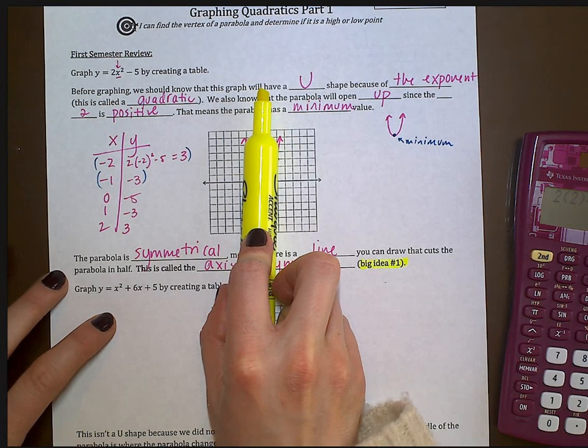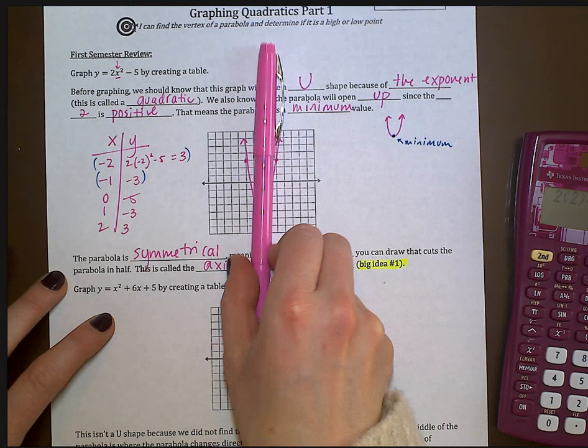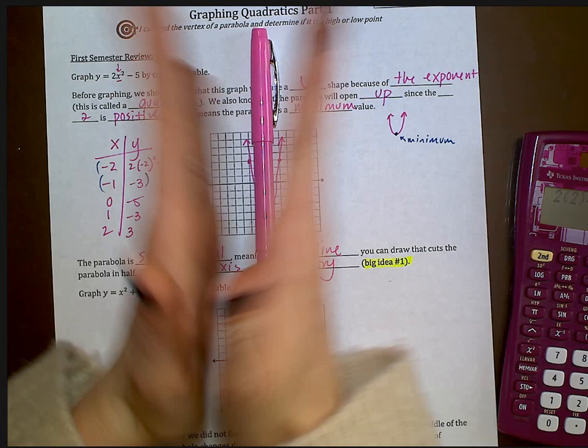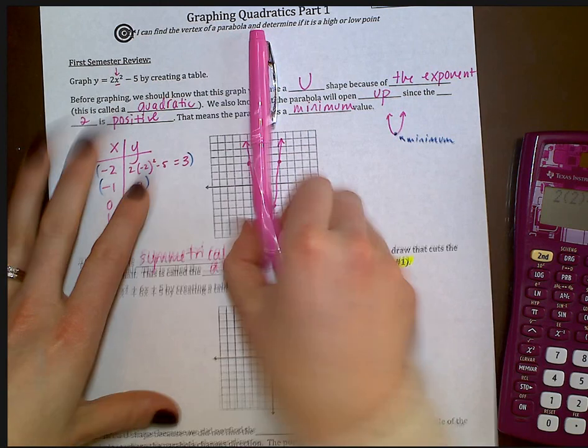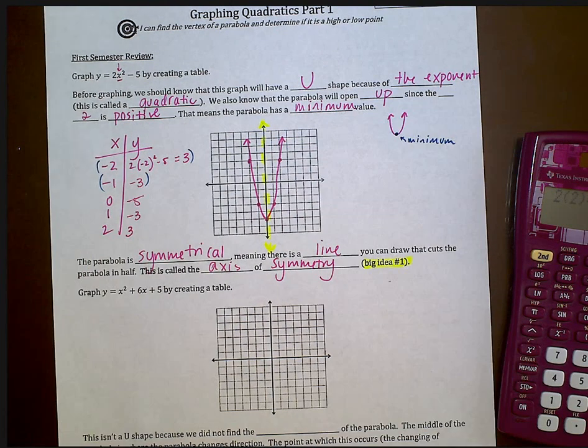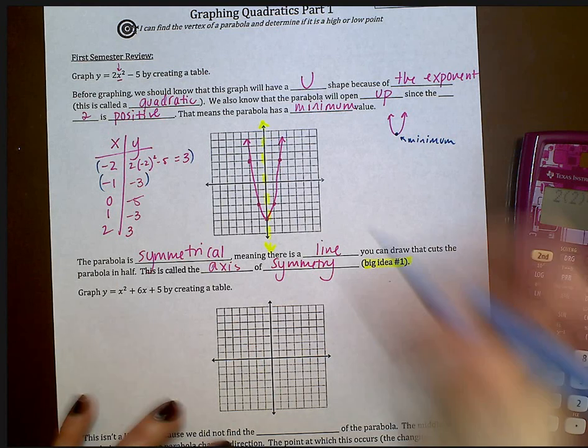So if I folded the parabola on top of itself, it'd be the exact same thing. If I cut it through that point there and drew that line right where it did, that's called the axis of symmetry. Let's label it.